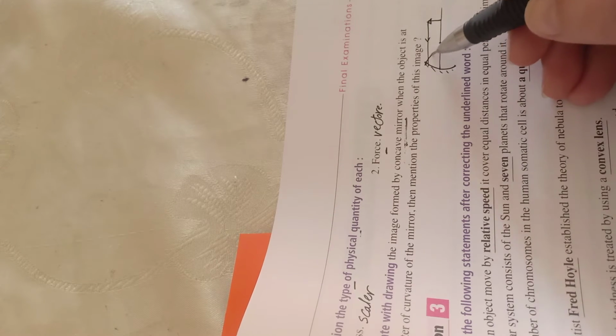This concave mirror has a principal axis. On this principal axis, I put the focus and the center, and I put the object on the center. I draw two rays. The first is parallel, the second is passing by the focus. The second passes by the focus and reflects parallel, and it forms this image. Okay, this image is real, inverted, and equal.